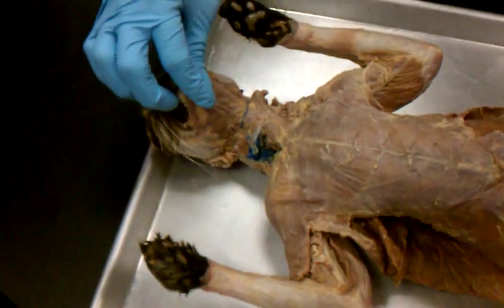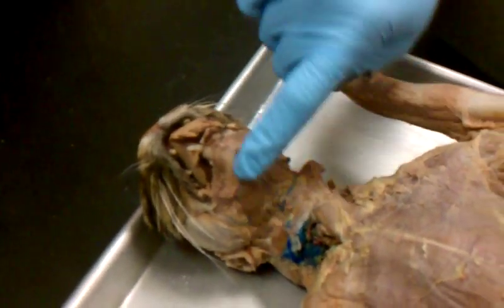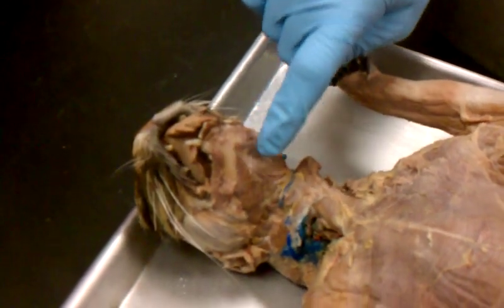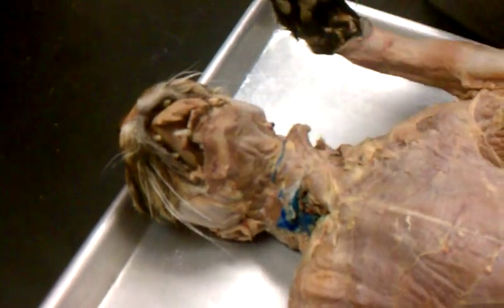And then you have these underneath, right here and right here. Those are your digastric muscles, underneath your chin right here. Those are your digastric.